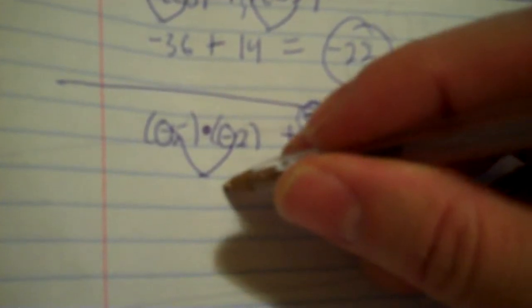So I line up my plus. Negative 5 times negative 2 is 10. Negative 5 times negative 3 is 15. And then 10 plus 15 is 25.